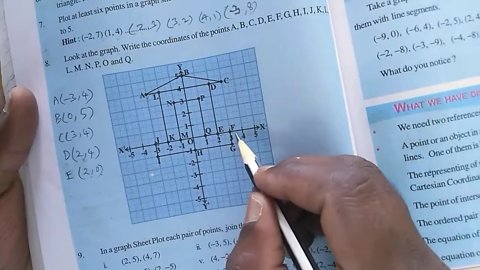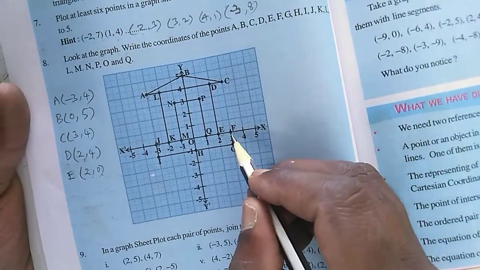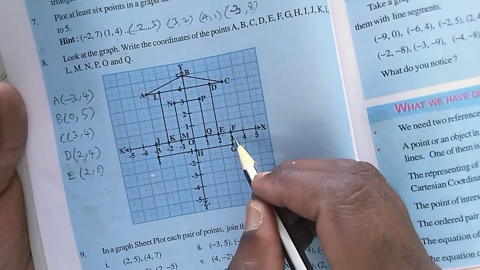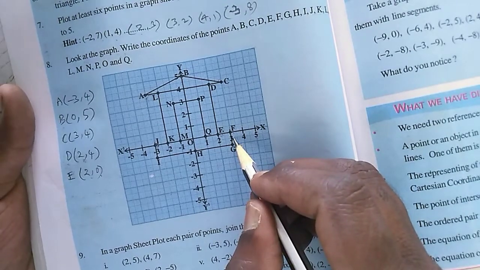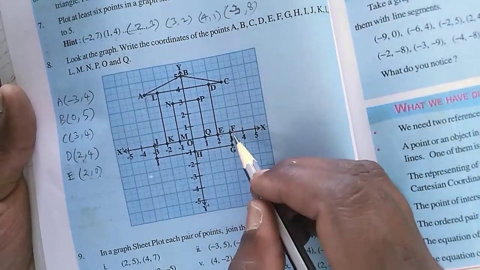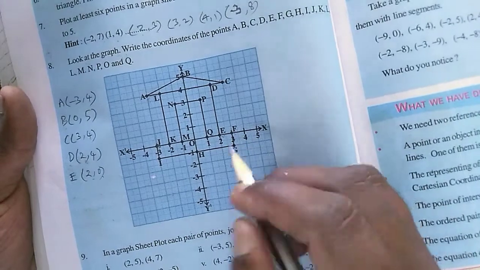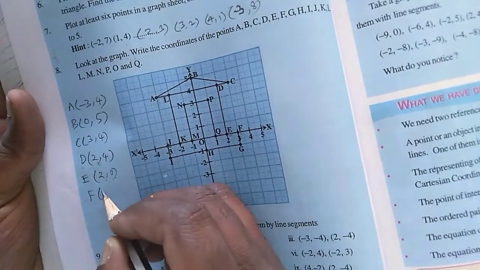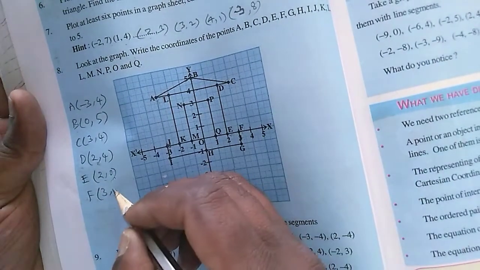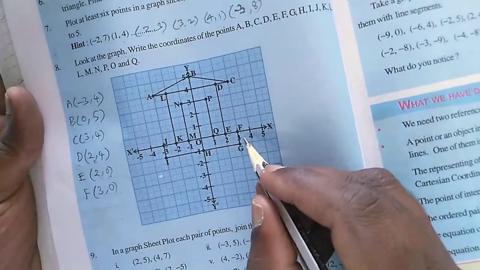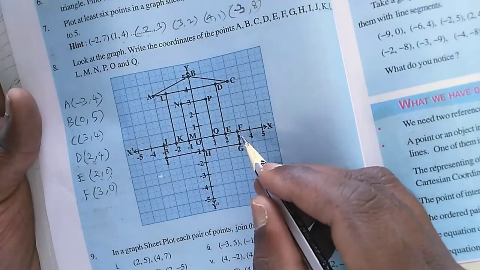Next F. F is also lying on the x-axis, so y value will be 0, and this point F is at 3 units distance from the origin, so x value is 3. So F is 3 comma 0. As the point is lying on the x-axis, y will be 0 obviously.